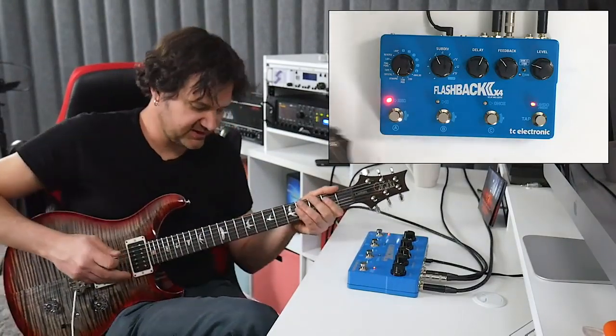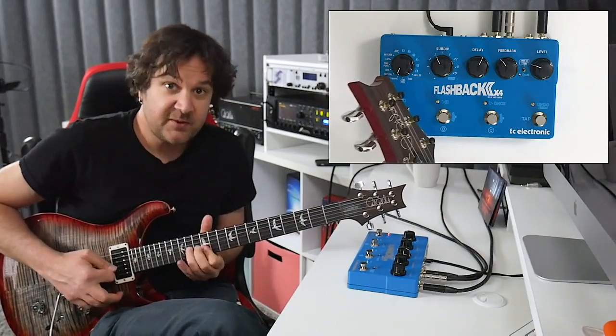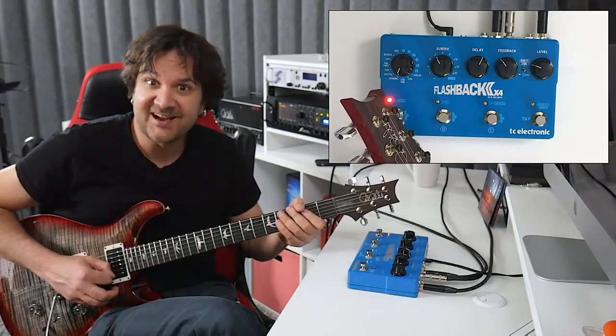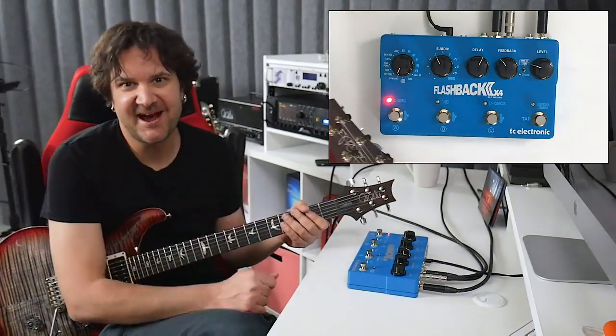And here's the dynamic delay. So you're not really hearing it now, right? But if I stop playing, it comes out now, right? So that's the dynamic delay.